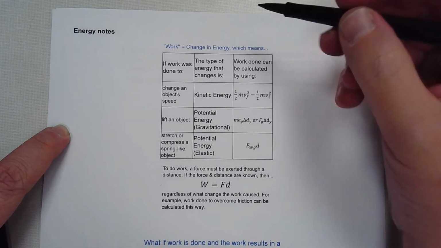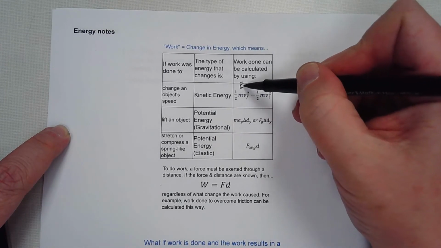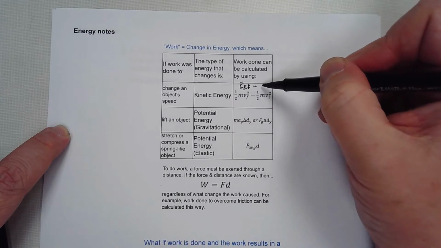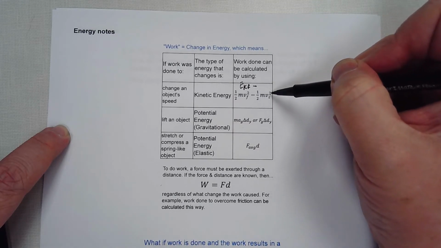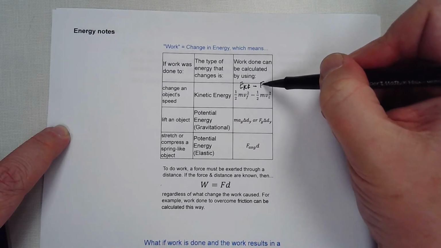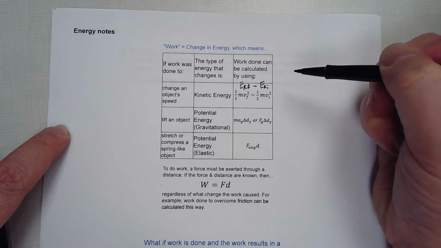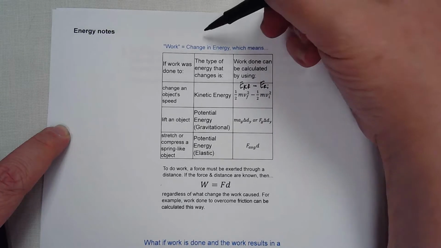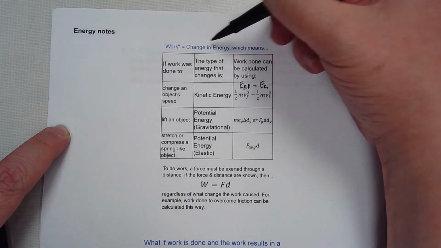That would be the kinetic energy at the end, Ek final, and subtract off 1/2 m vi squared. That would be the kinetic energy at the start. Well, that's the difference in energy, so that's how much new energy there would be.